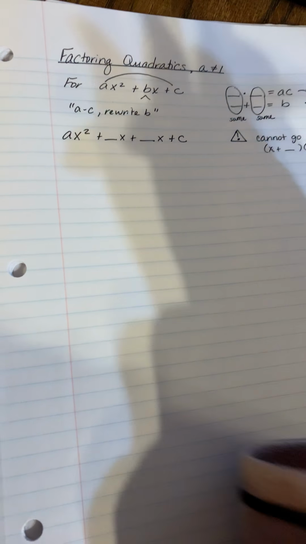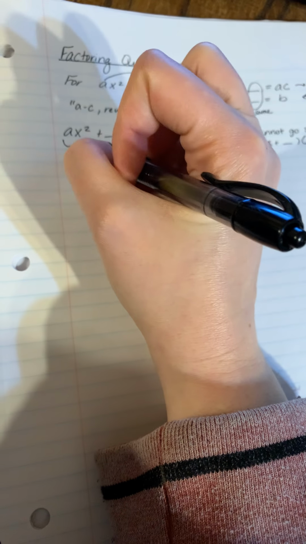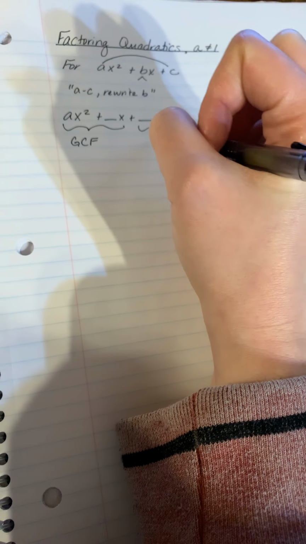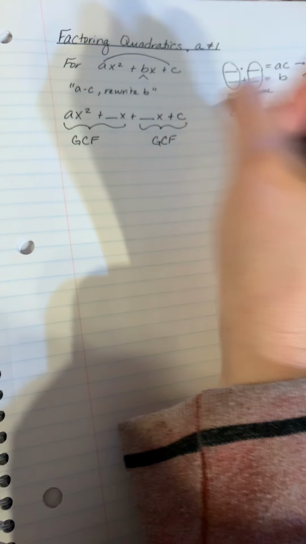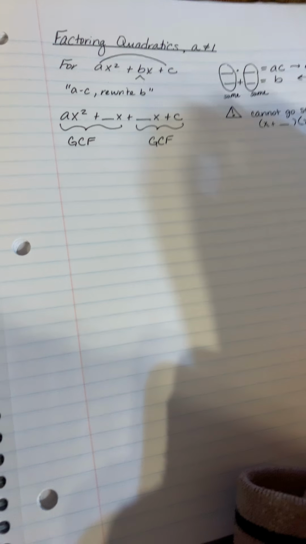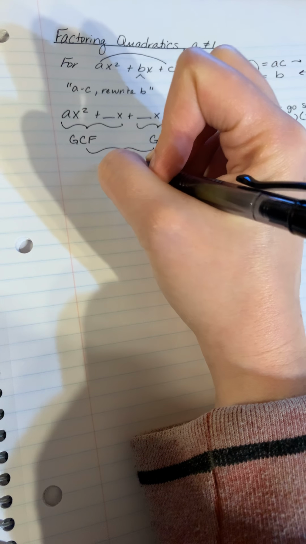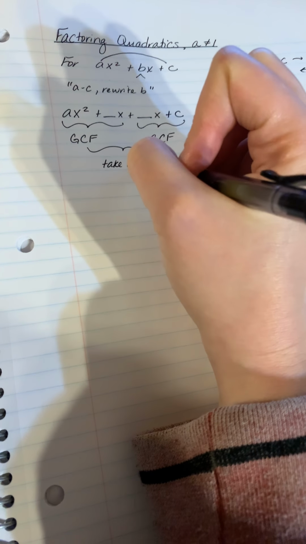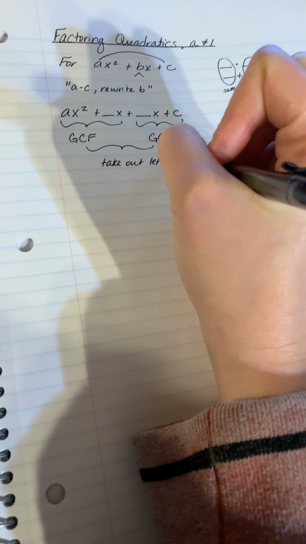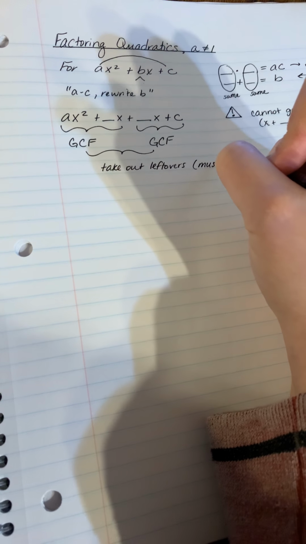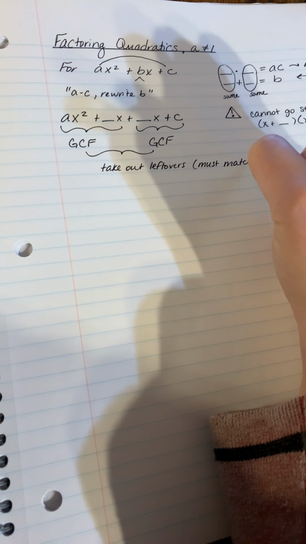And then from there, we do a GCF here and a GCF here. And then finally, we take out their leftovers. And the leftovers must match.